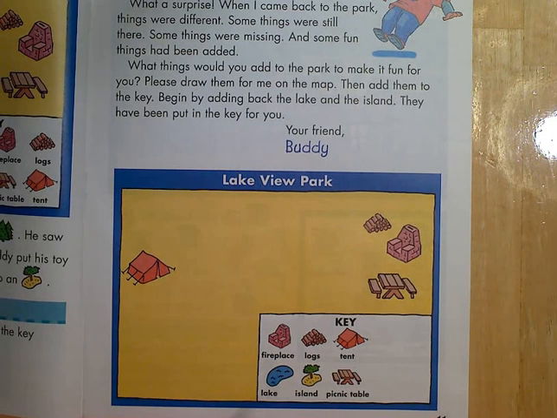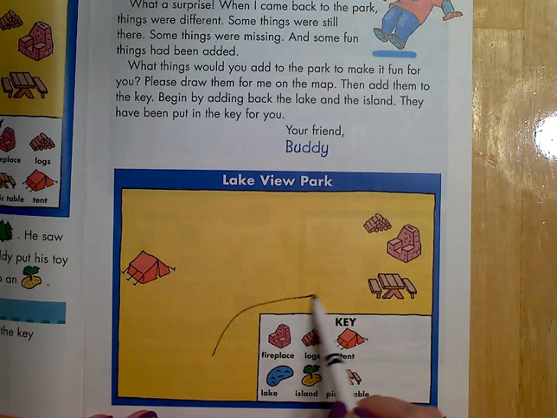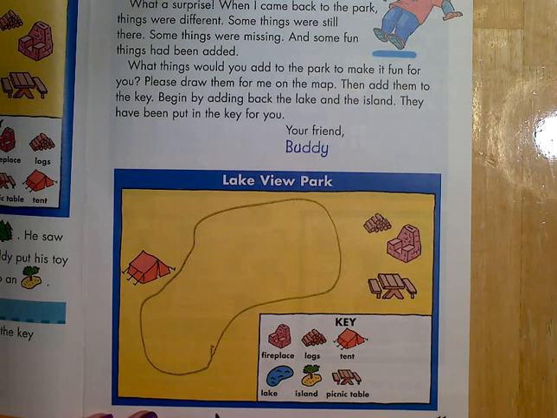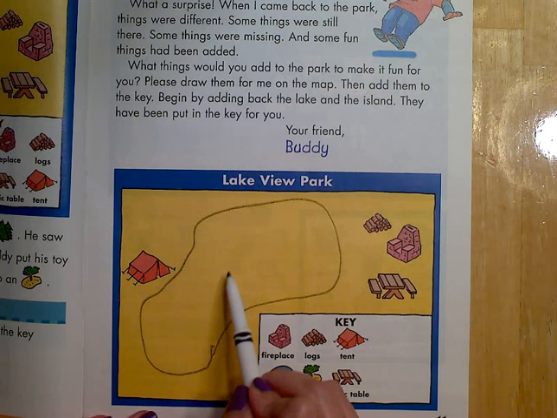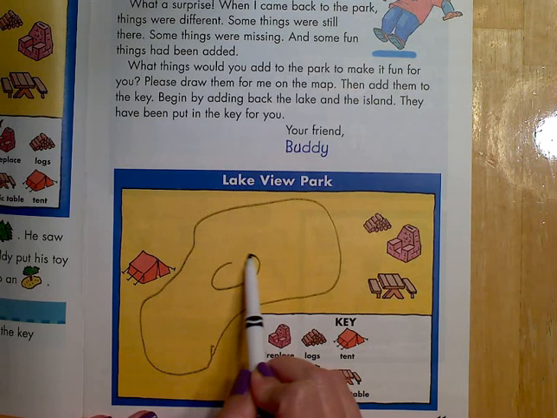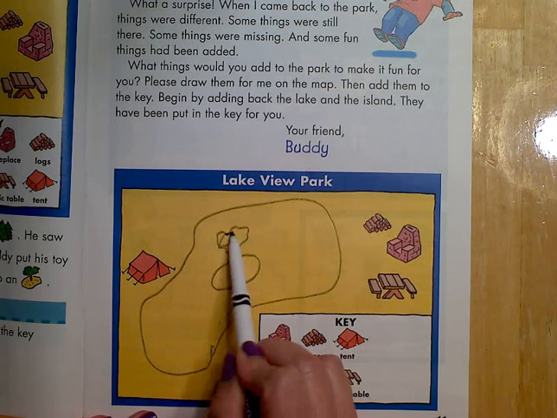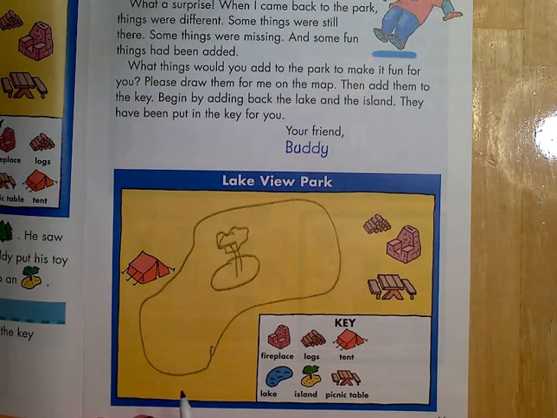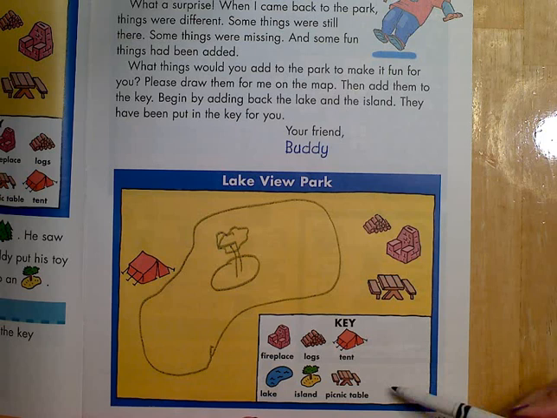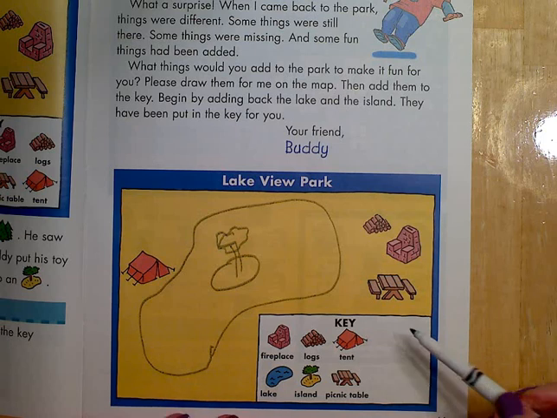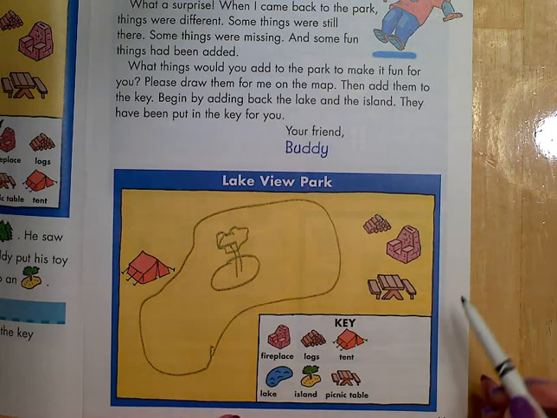So the first thing we need to do is draw our lake. So do your best on the map to make your lake. Then we know in the middle of the lake is the island. So we have to make a round circle here for our island, and you can put that tree on the island. Then there are 2 spaces here for you to add 2 things to your map and then draw them. It can be anything you want.